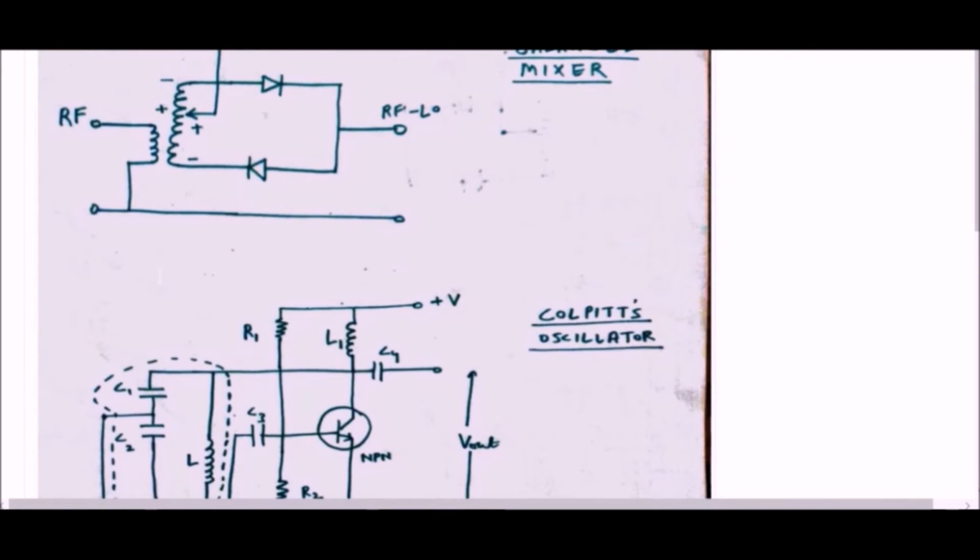If we consider the positive cycle of both RF and LO, then we can see the polarities are as shown in the figure, and the output will be RF minus LO, considering RF is greater than LO, and similar is for the negative cycle case.